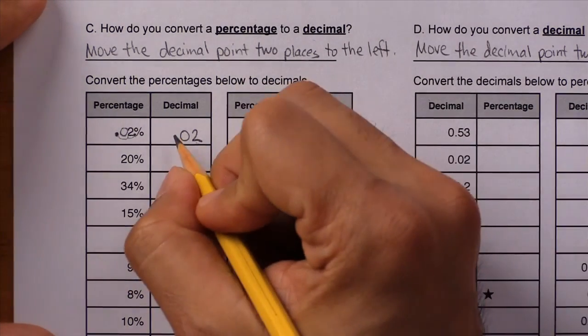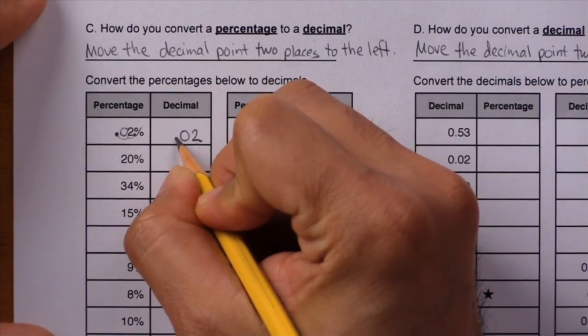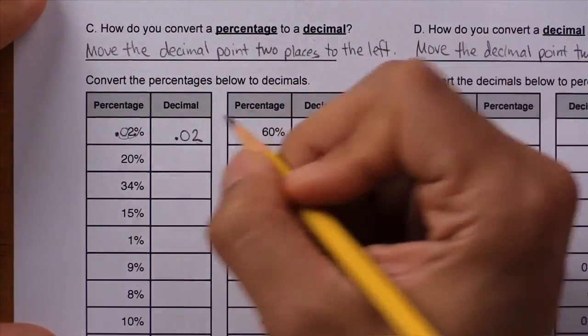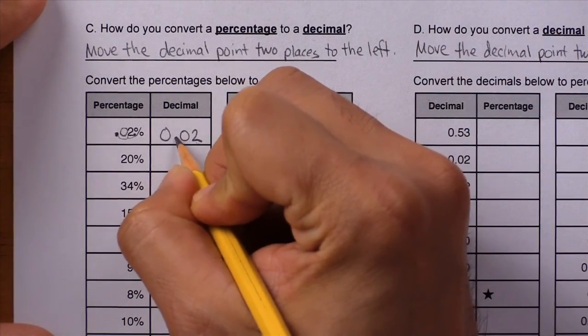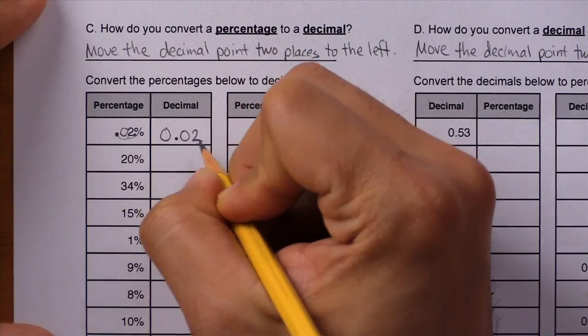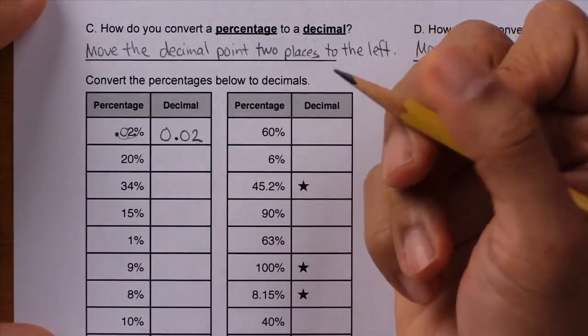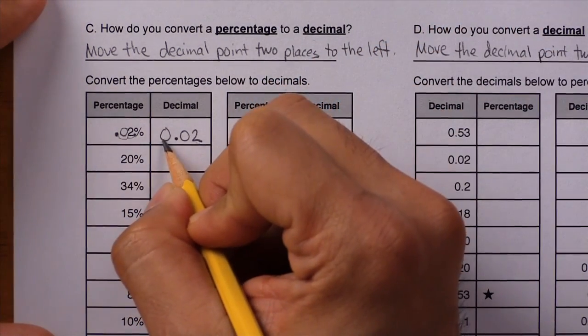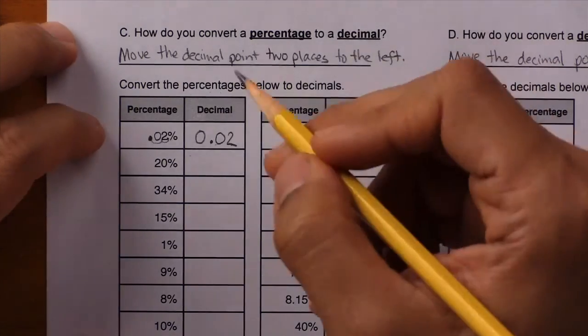Now here's an important question that might pop up when we're working with decimals. Here, writing 0.02 is correct. It's also correct to write .02. So which one should we do? And I tell students to go ahead and write that leading 0 there. And of course, students are going to ask why. So here's how I explain it to them.